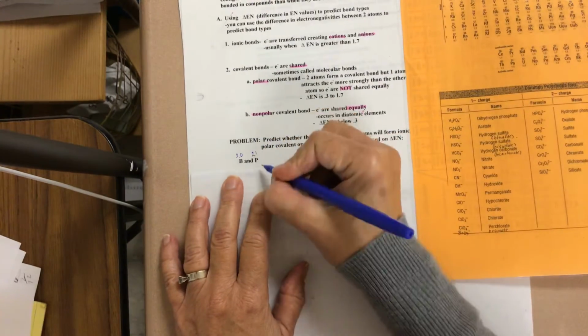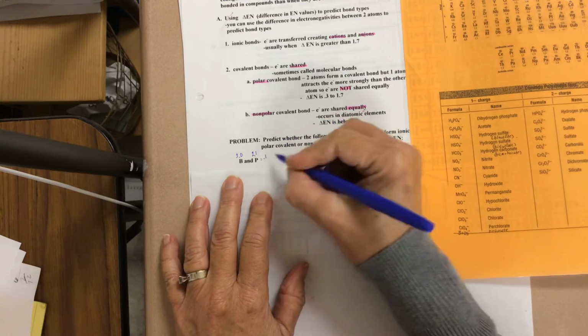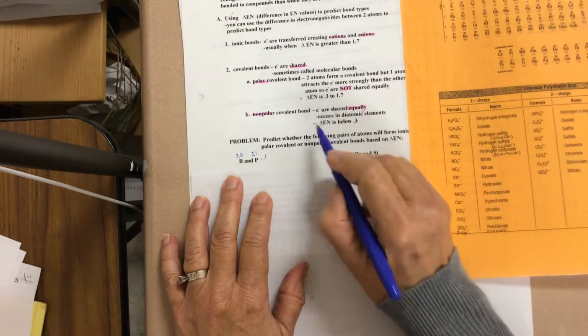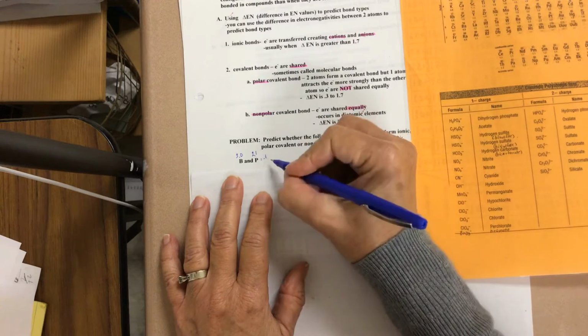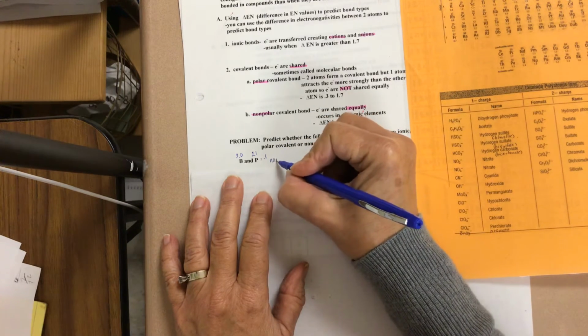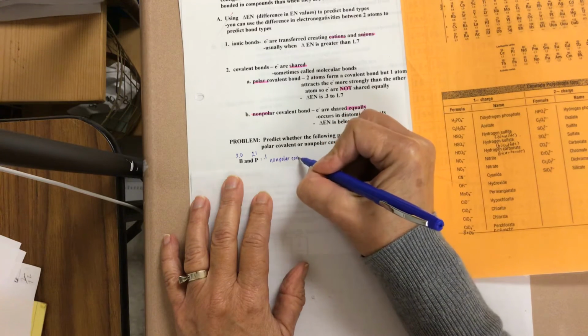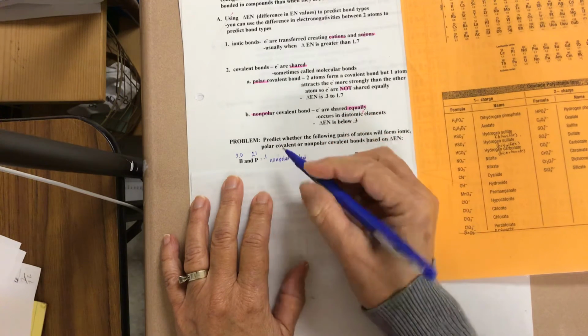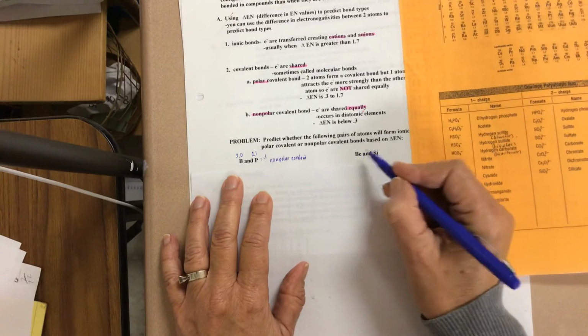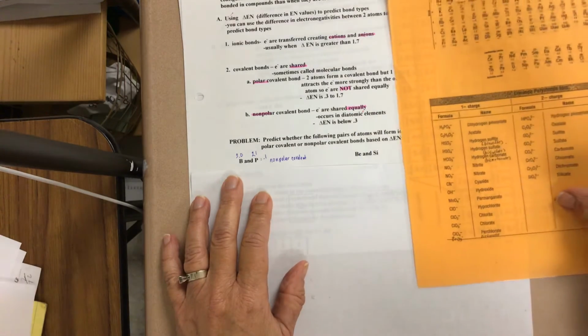So when you take the difference between those two, that is 0.1. And since it's 0.1, that is less than 0.3. So this would be a nonpolar covalent. So put the video on pause for a second and try to determine what each of these are. It's easiest if you'll just look them all up at one time, write them above it, do your math, and then decide.